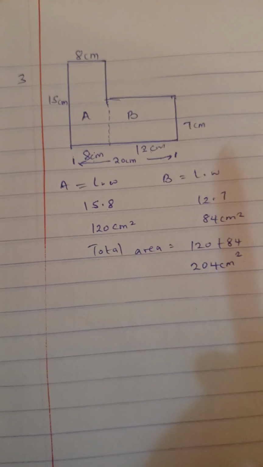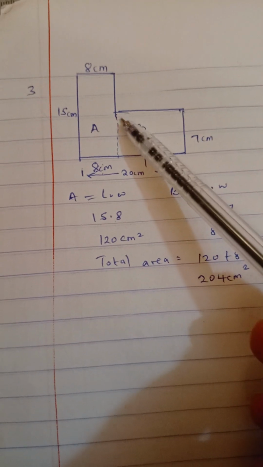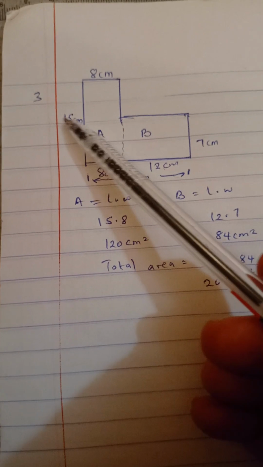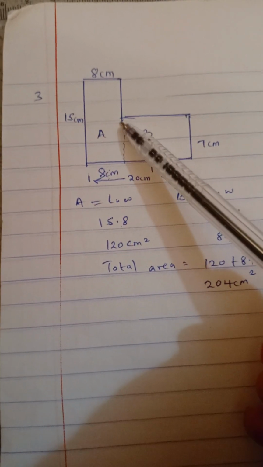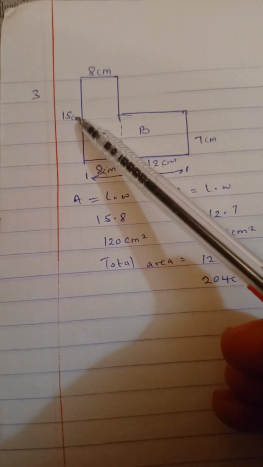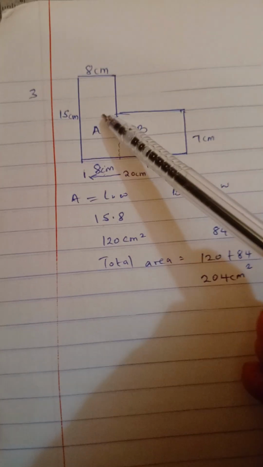And then any other shape that comes in this form, you think of where you can decompose them. You can decompose them this way. You can also decompose this way. If you are to decompose this way, it means that this part will be 20 centimeter. This part will be 20 centimeter. Let me put the dot so that you can see the possibility.